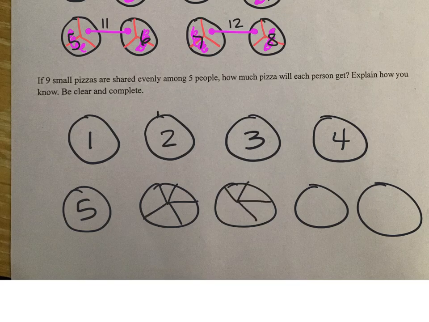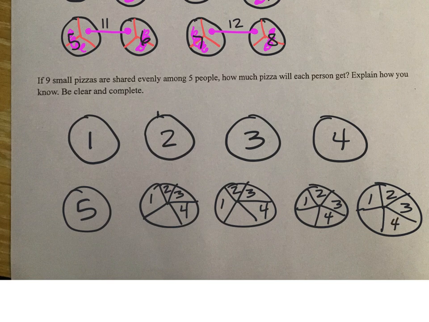You just want 5 in there, and like I said, we will pretend that we have 5 even slices of pizza. All right, so person number 1 would get a piece out of this pizza, this pizza, this pizza, this pizza. Person 2 gets a slice out of each one. Person 3 gets a slice out of each one. Person 4. And person 5 gets a slice out of each.